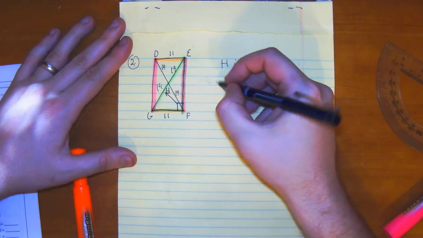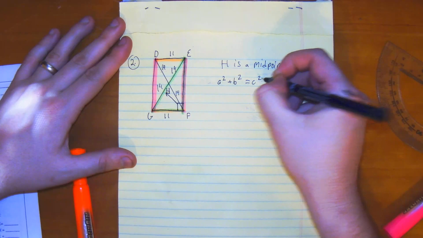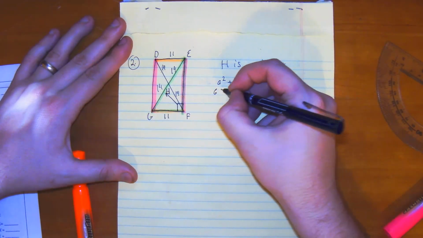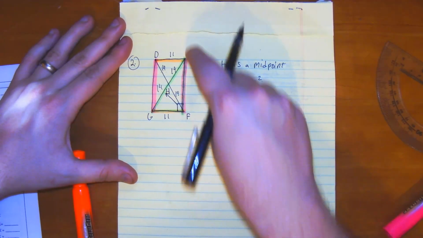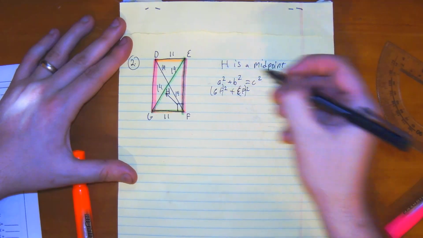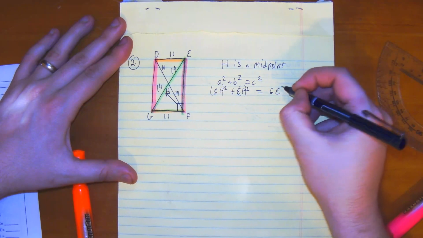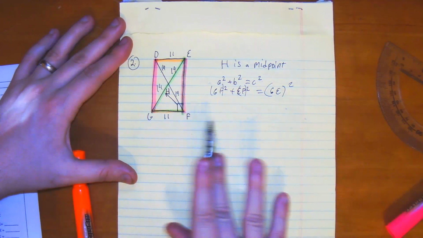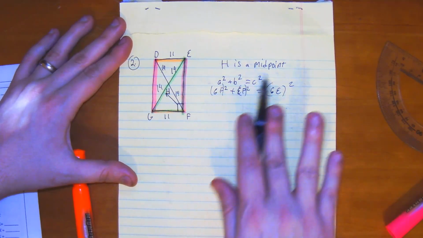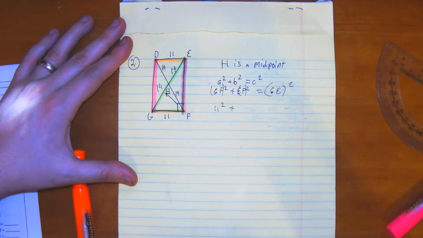So our formula would say this: A squared plus B squared equals C squared. I'm just going to plug in the lengths that we're given. A we can just say is GF squared plus EF is our B. EF squared is equal to GE squared. And just plug in the points. If you don't know what I did, I was just stating the segments that represent A, B, and C.